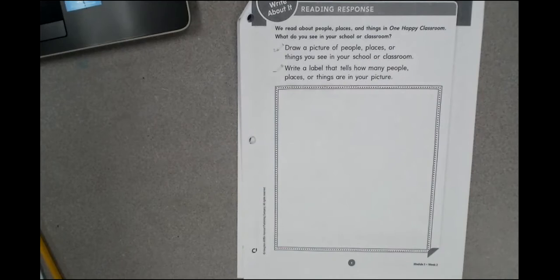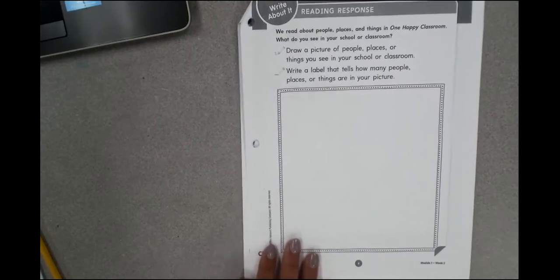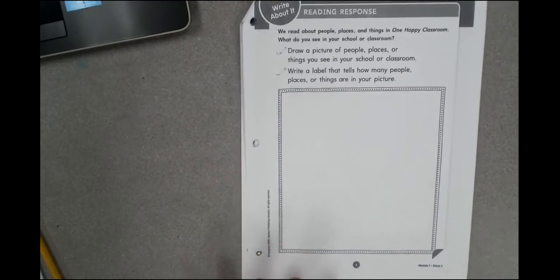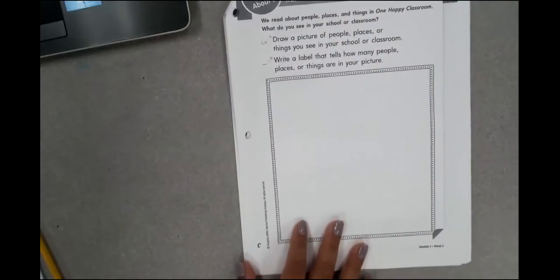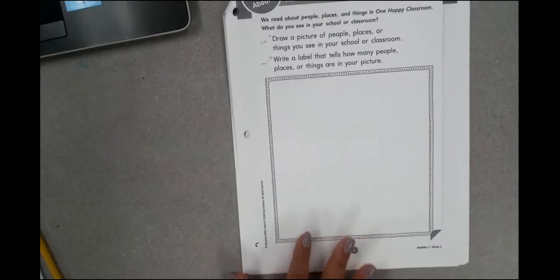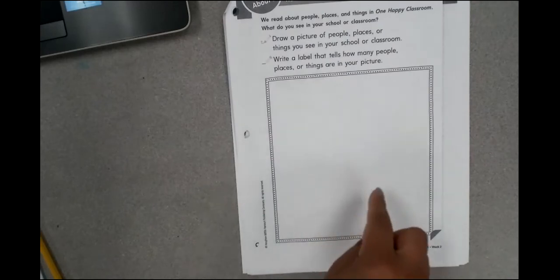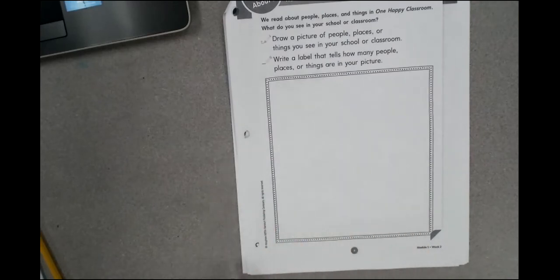Most of the story happened in our classroom, in the school, all right? So today, we will draw pictures in here, and maybe with someone's help at home, we can do some labeling. Labeling means that we're going to write at least the first letter of the word that matches the picture you're going to draw, okay?